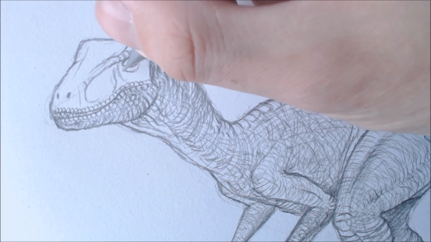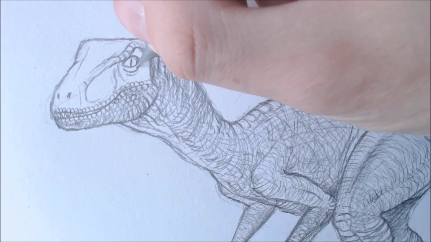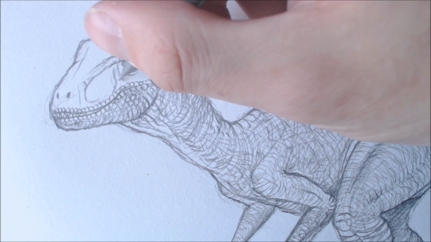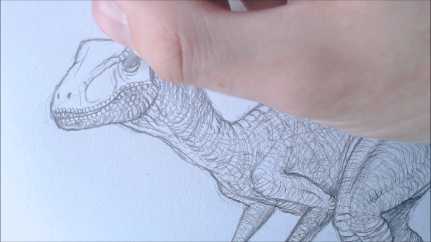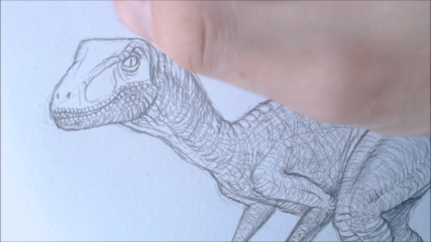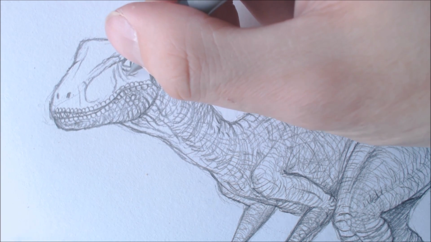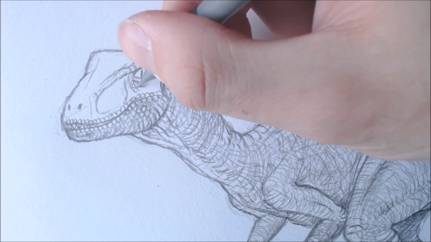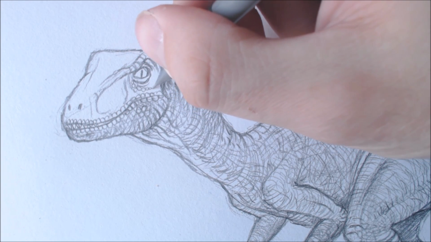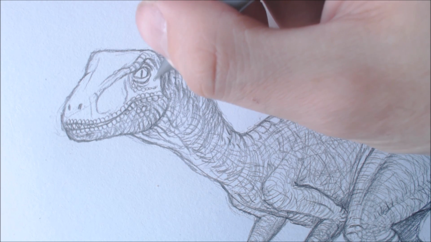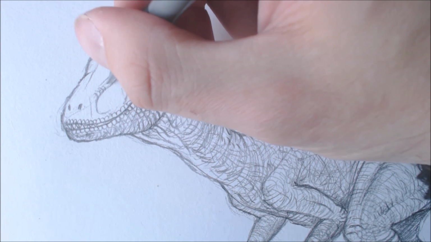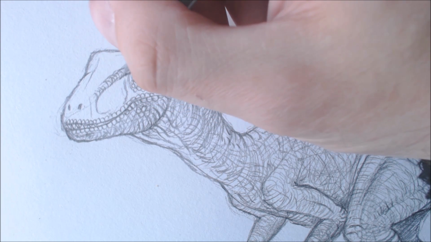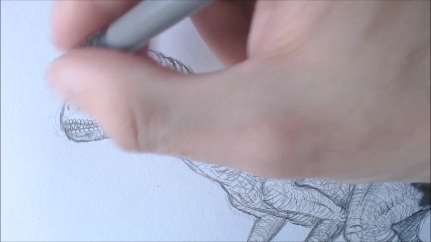Around here is the eye, so we'll put some eye folds for where it would be blinking in its eyelid. Around this part of the head is where I'd put some actual circular scales. So like so. And around here, do those sort of line scales.